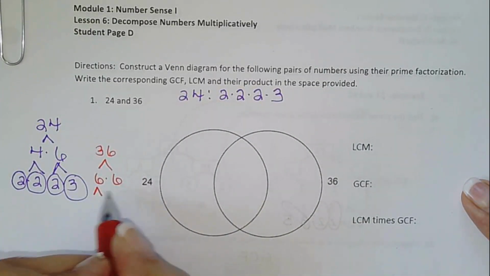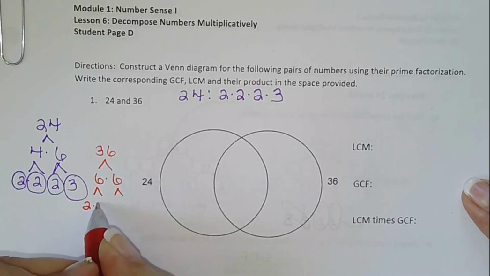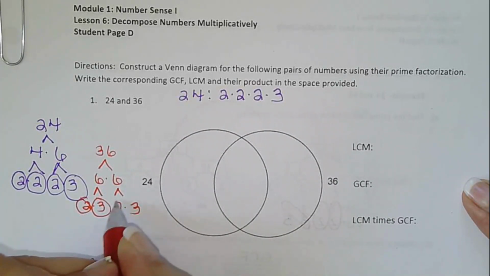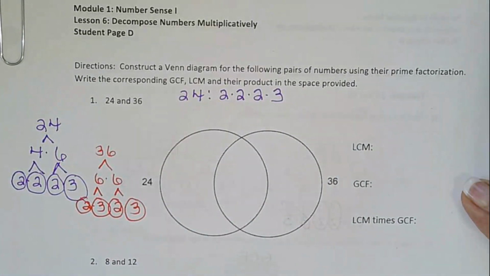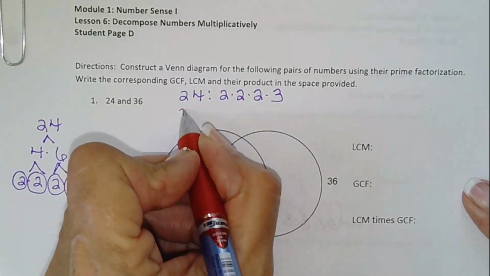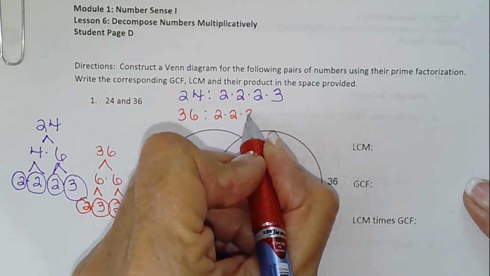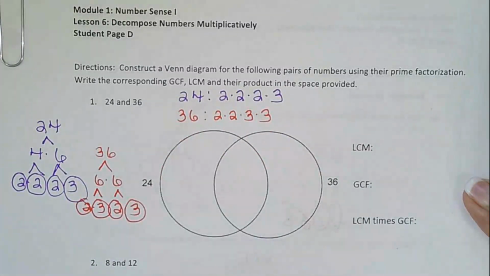And neither of those are prime, so we keep going, and they both break down into 2 times 3, which are both prime, meaning they don't break down any further. So 36 would be 2, 2, 3, 3. And remember, if you're not sure you did it correctly, all you have to do is multiply them out and you should get the original number back.